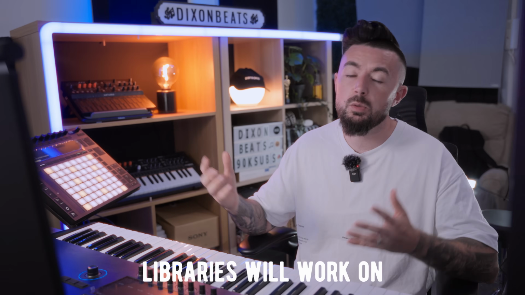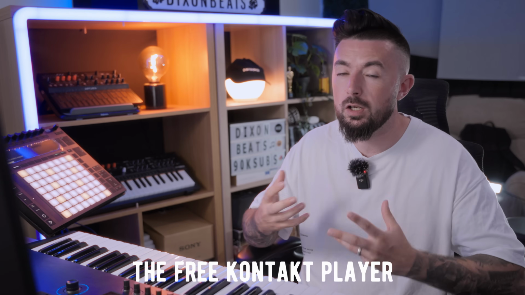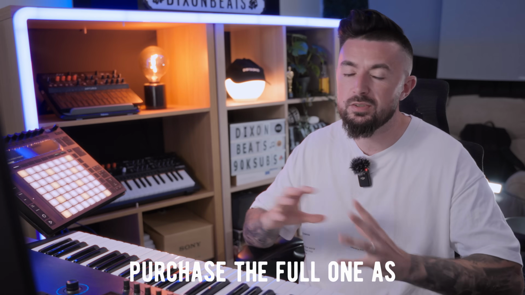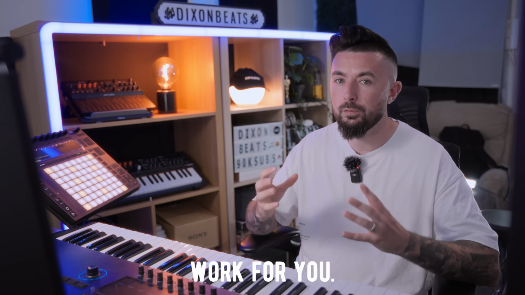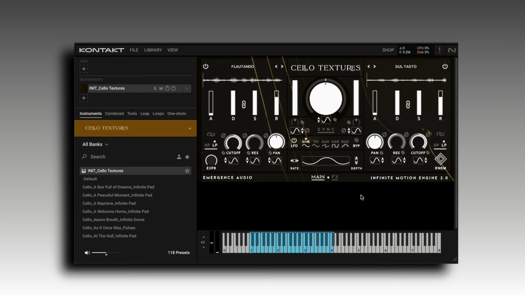Oh, by the way, these libraries will work on the free Kontakt player as well, so you won't have to purchase the full one. As long as you have the free Kontakt player, these libraries will work for you. We also have the cello textures as well. Comes with a ton of presets down the side here.